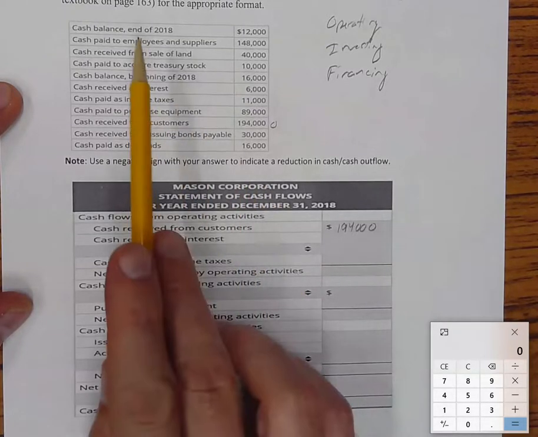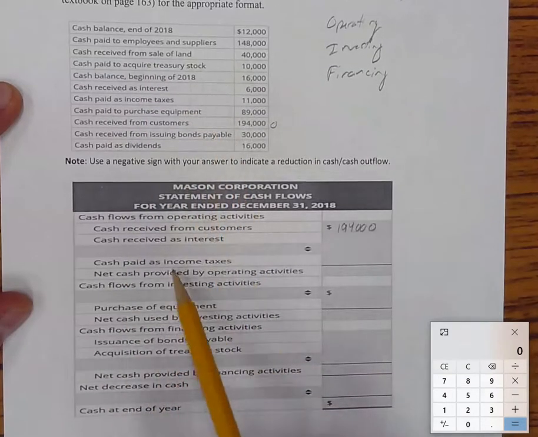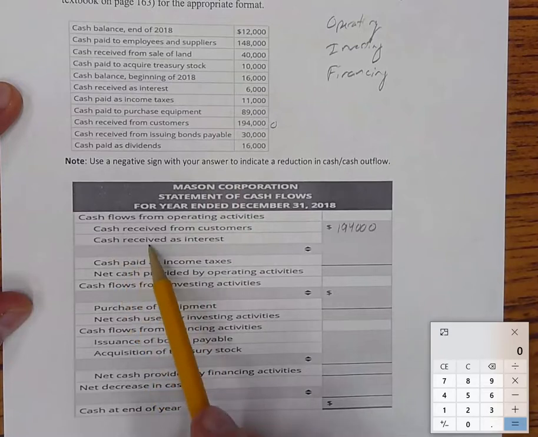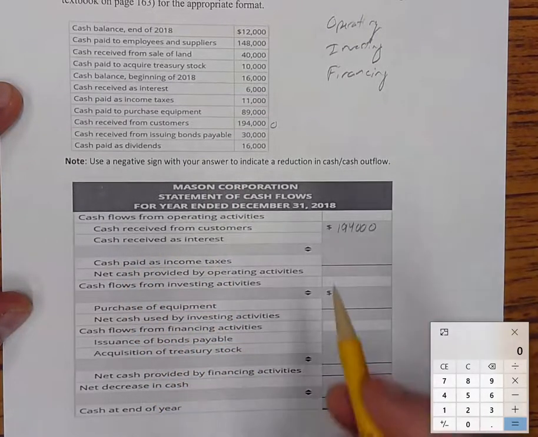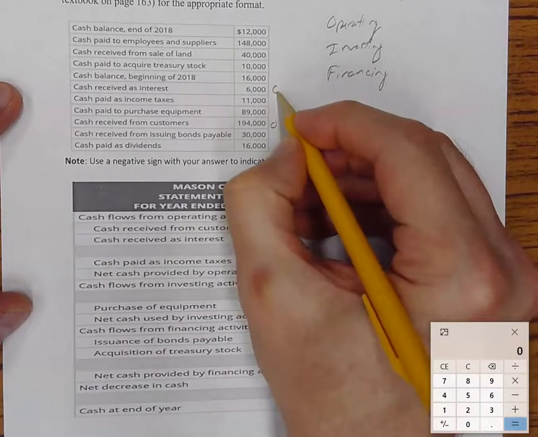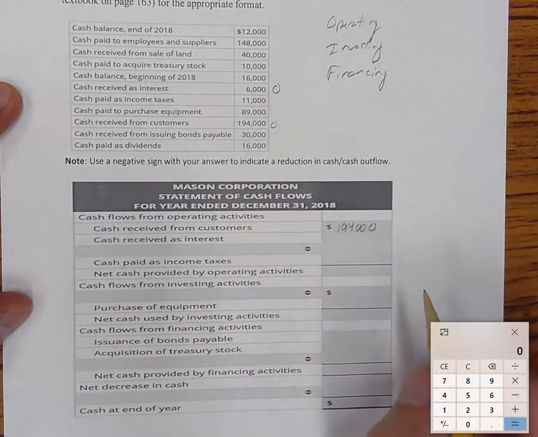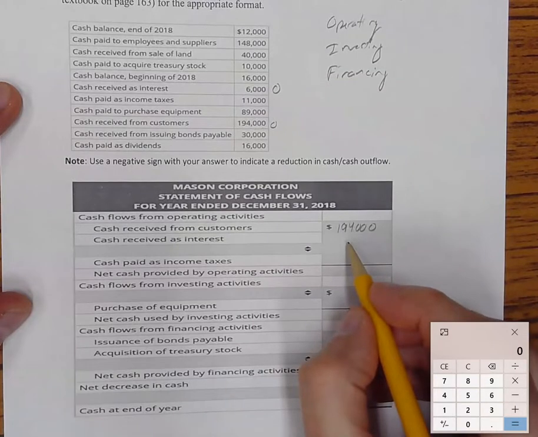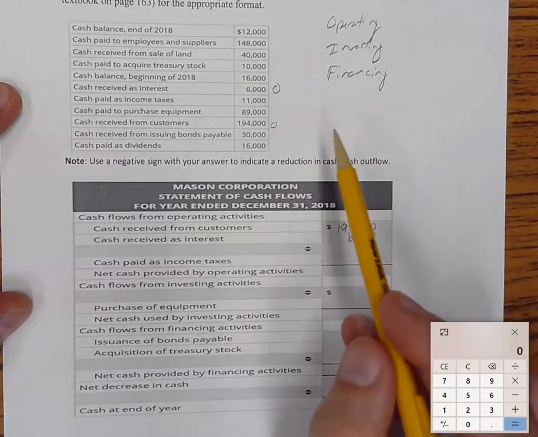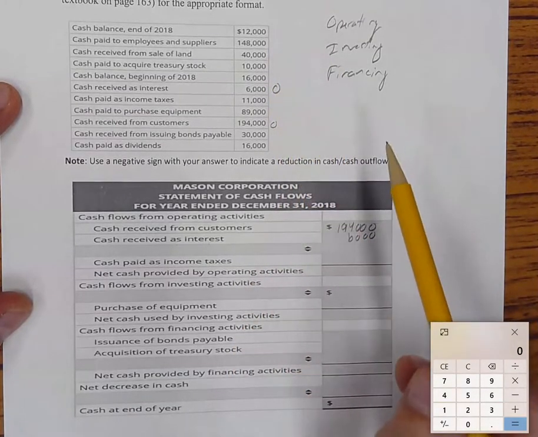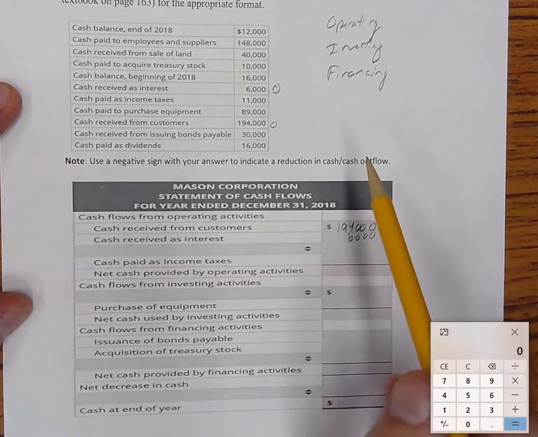So the next item, we can tell what to look for because we've got cash received as interest, and so this is a learning opportunity. If you didn't know that interest was considered an operating activity, well, you do now. So we're going to plot that in there, and then I've labeled it up here, right there, as that operating activity.